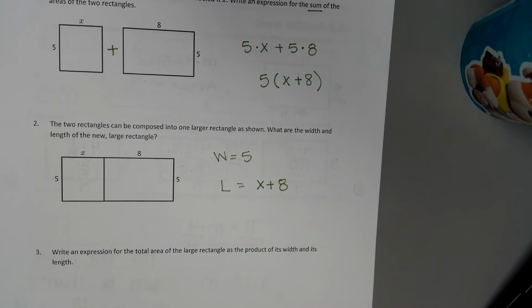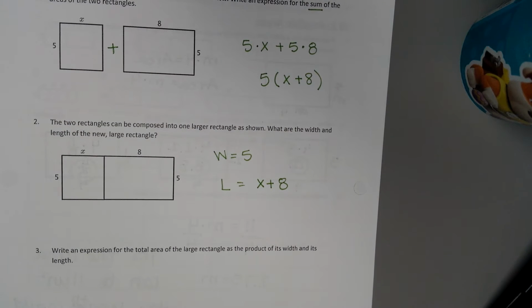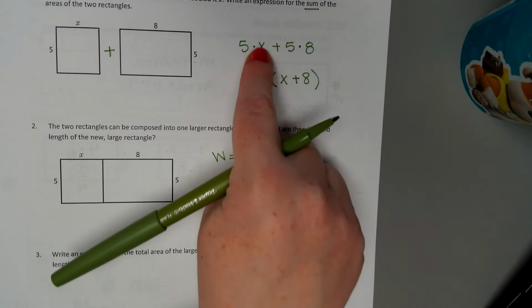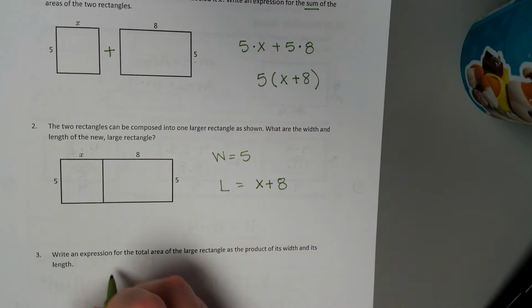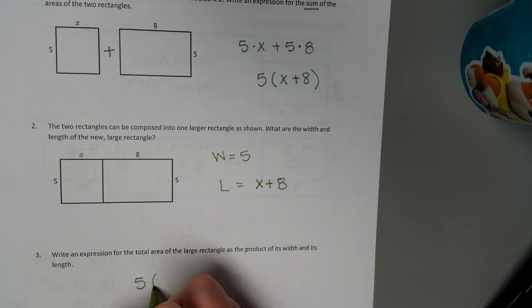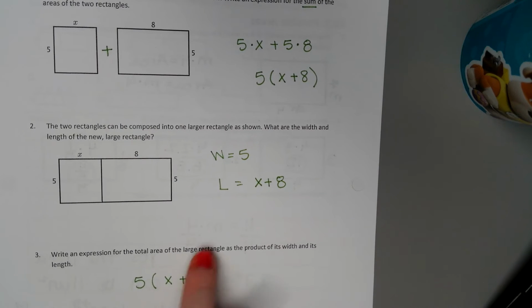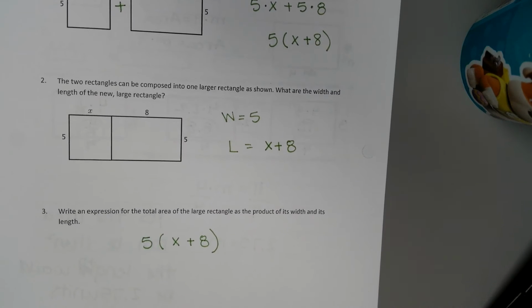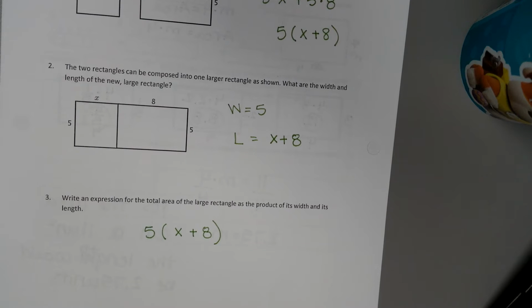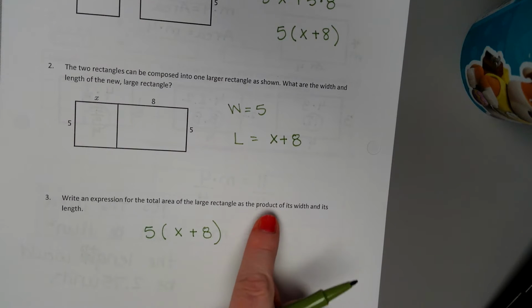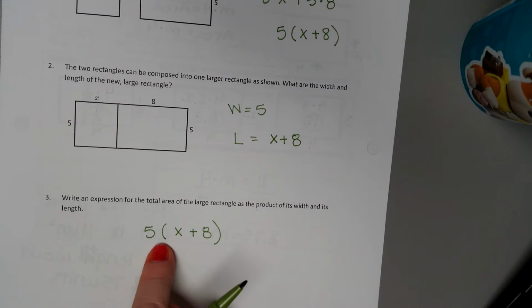Number 3, write an expression for the total area of the large rectangle as a product of its width and length. So that could be either one of these two. So let's write them both again. Actually, since it wants the larger one and we said it was x plus 8, we're going to go with product, which means to multiply, of its width and its length.